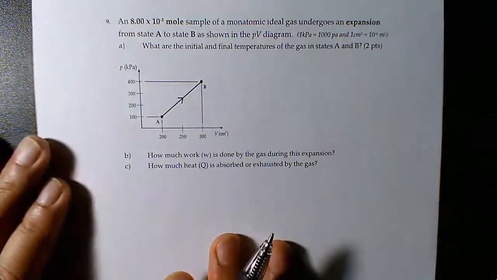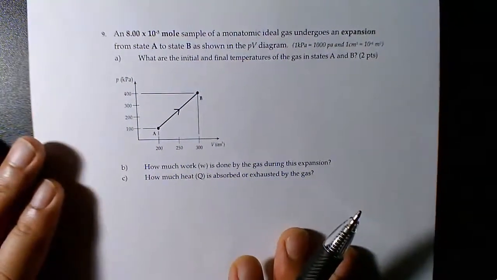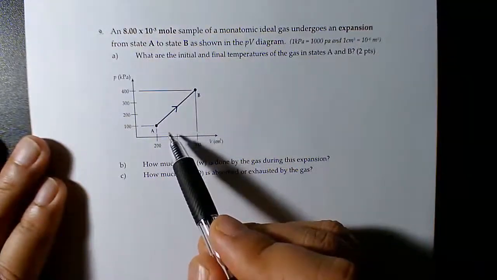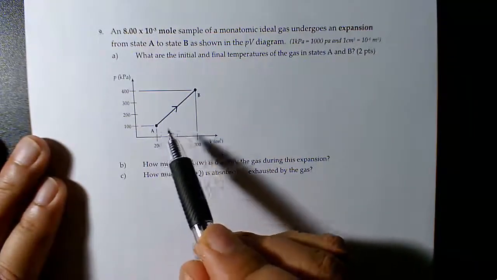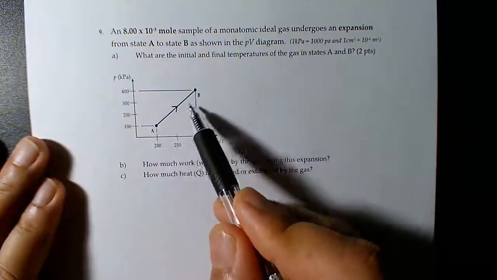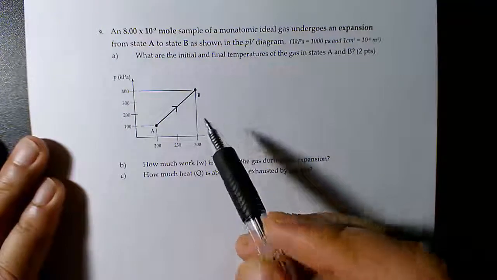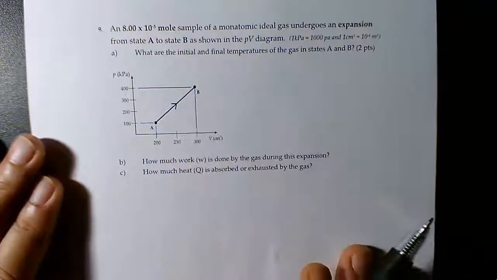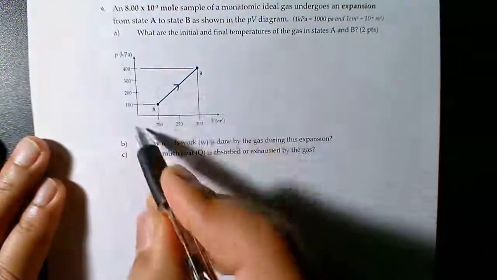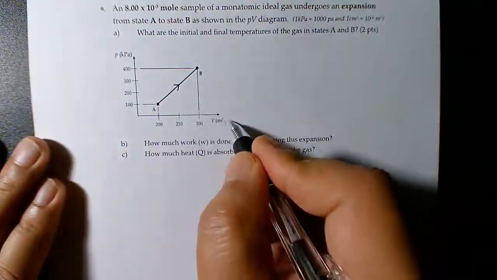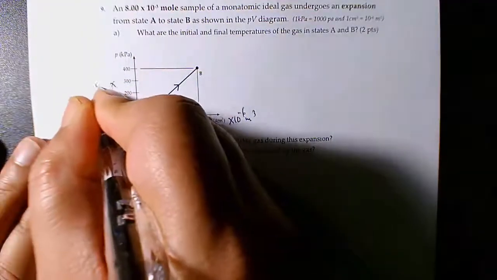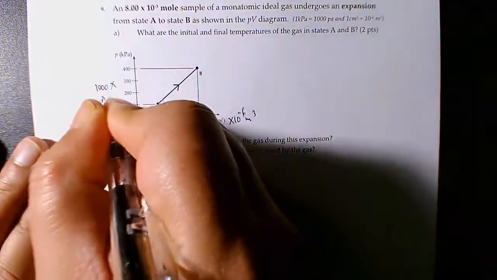Alright, so a similar question. Again, thermodynamics. It says the gas in a cylinder undergoes expansion, expanding from initial state A to final state B, but this time it follows a straight line like this. You're given the scales. Pressure is in kilopascals, and volume is in centimeter cubed, so you have to multiply by 10 to the power -6 for meter cubed. And this is times 1000 for pascals.